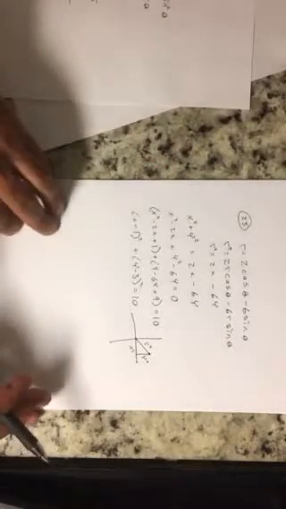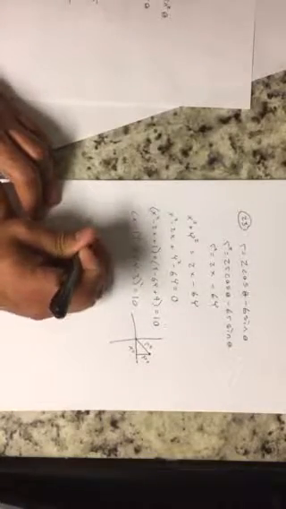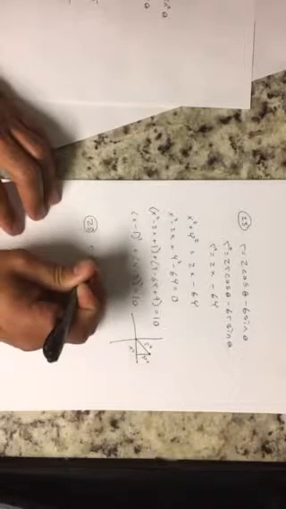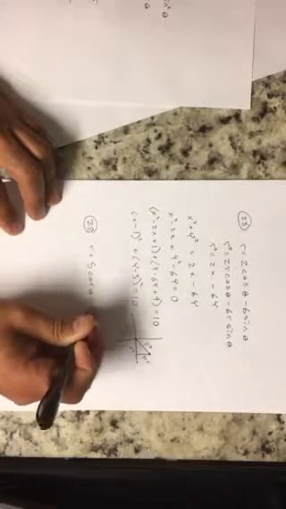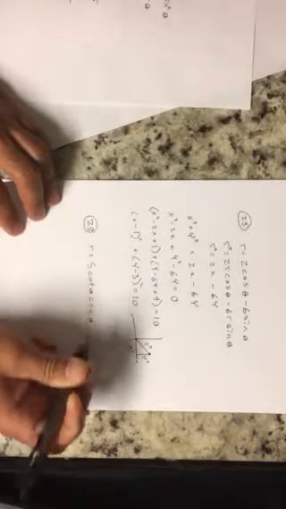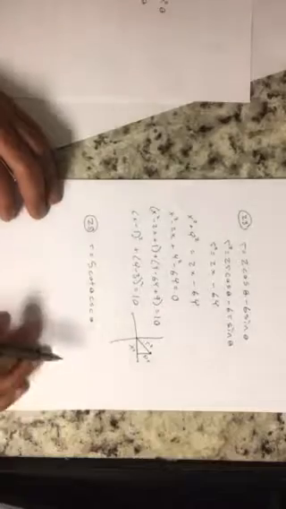Next problem tells me, it was 23. 25 tells me r equals 5 cotangent of theta cosecant of theta. Isn't that the same problem I just did? No, it's a 5 instead of a 2. I'm not going to do this one. It's just like 21.